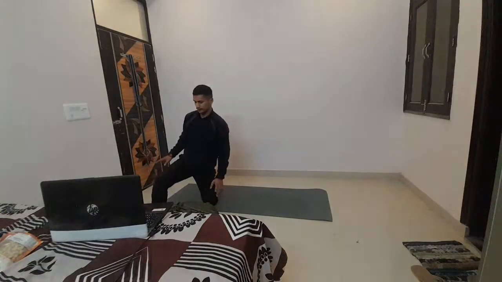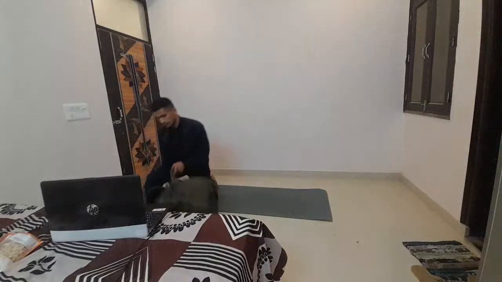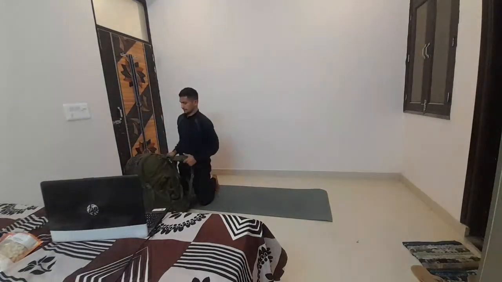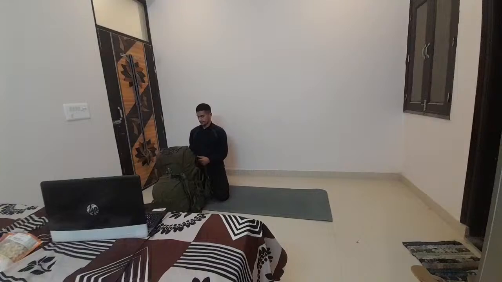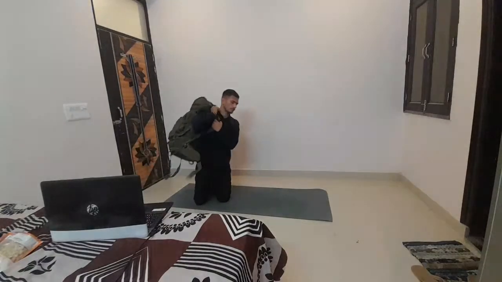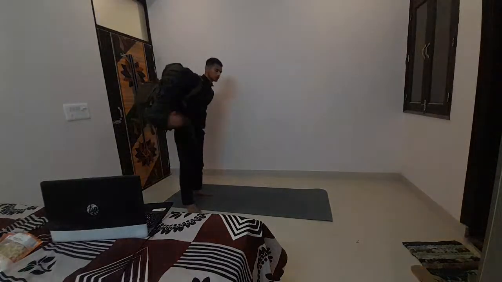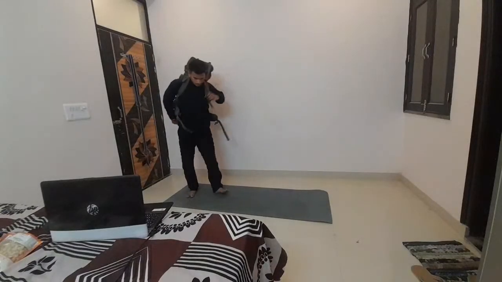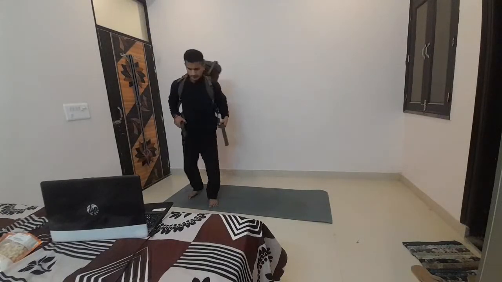So today we are going to do the Scorpio pose directly with this back, because I'm focusing more on reducing the number of asanas that we do.